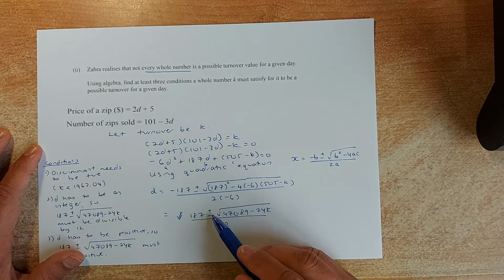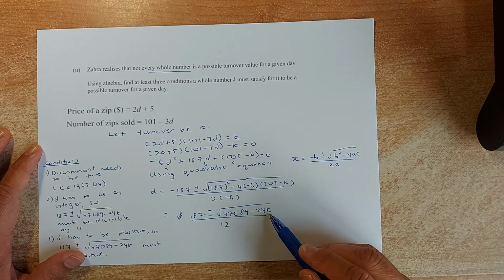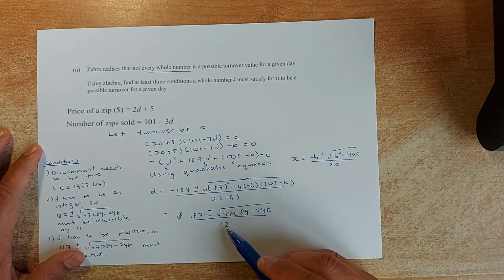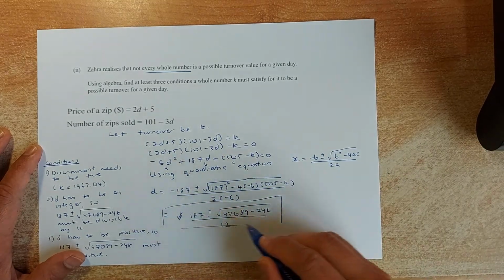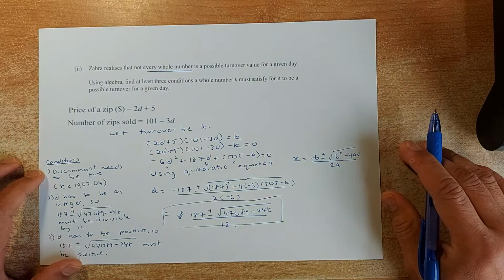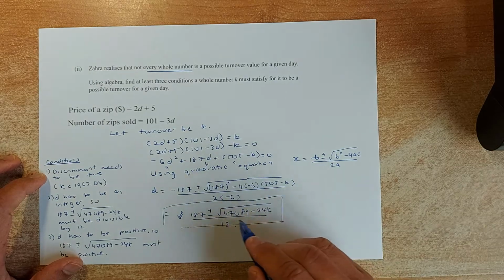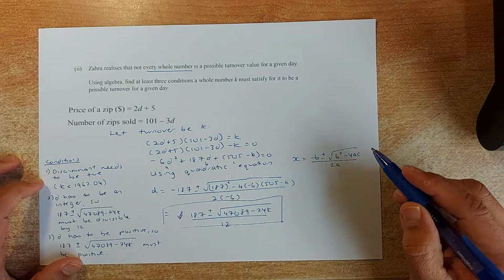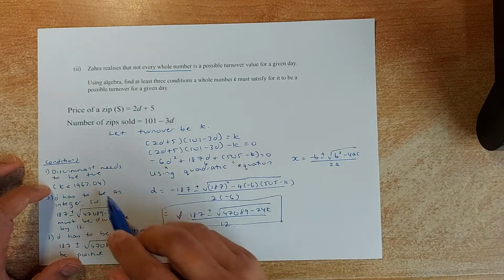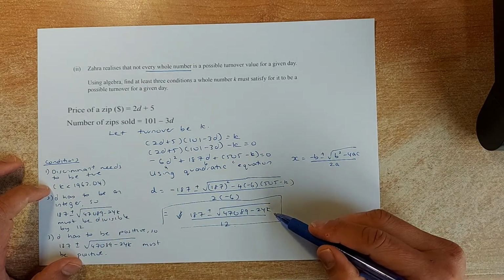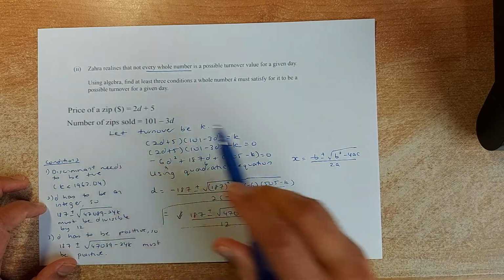Simplify the whole thing: 187 remains the same, plus minus the square root of 47,089 minus 24k, and then divide by 12. So this is the equation you need to get, and now we need to find the conditions for it to occur. Okay, so the condition for it to be positive: the discriminant, the one in the bracket here, has to be positive. So if you make it greater than zero and solve it, you find that your k has to be less than 1962.04.